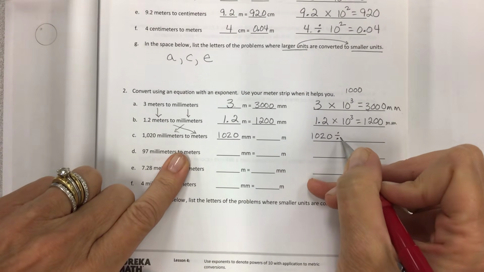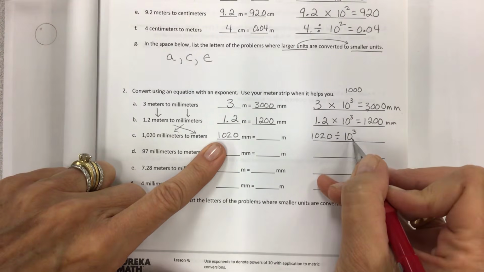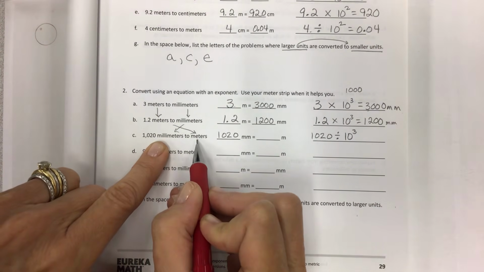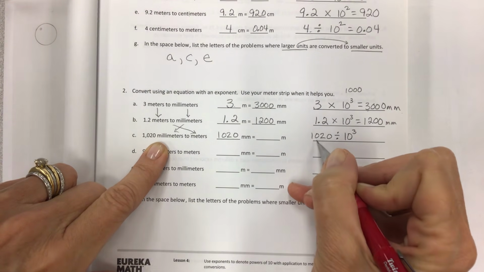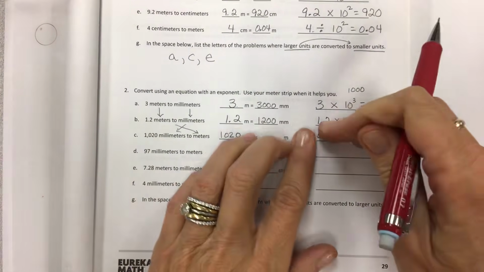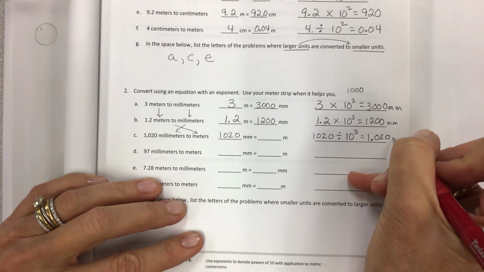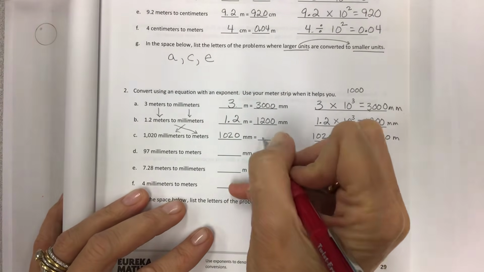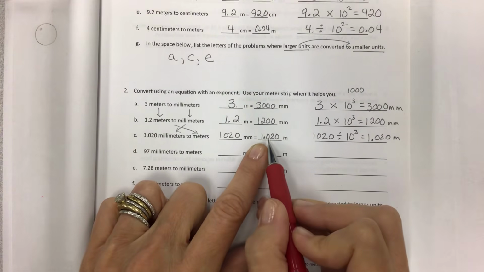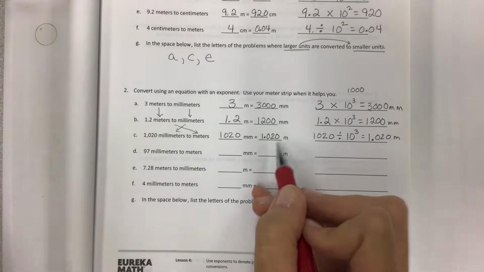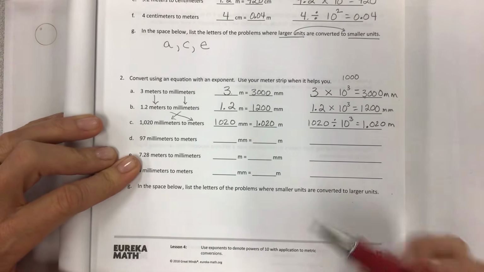Okay? So if I'm dividing, and I have to have a 3-position hop, 10 cubed, millimeters to meters, it's going to be 1,000 times smaller. So when I shift all 3 digits to the right, I will get 1.020 meters. 1 and 20 thousandths. You could also say 1 and 200ths and leave off that last 0. That's fine, but I'm going to write the whole thing so you can see it.